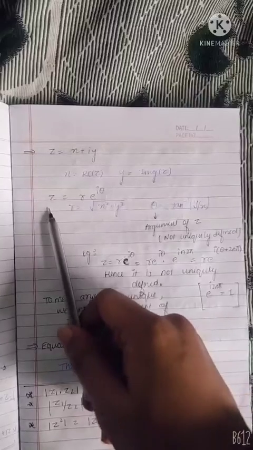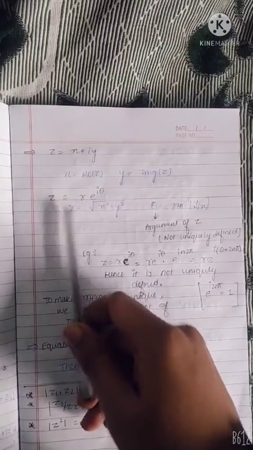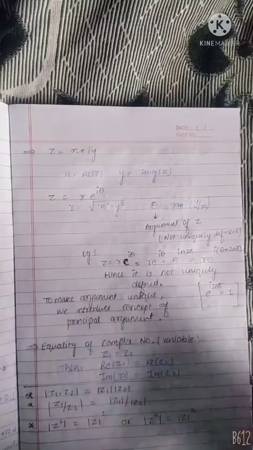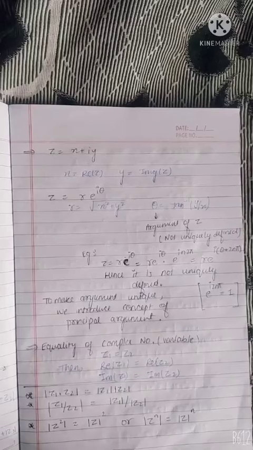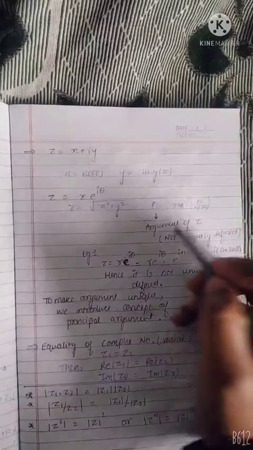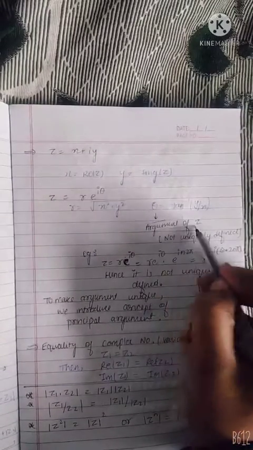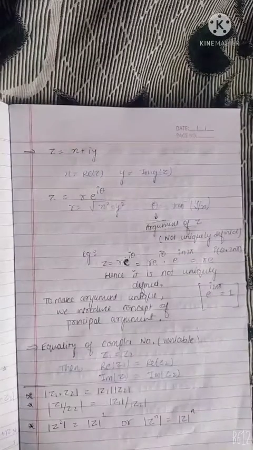And for polar form we can write z is equal to r e raised to power iota theta, where r is under root x square plus y square and theta is tan inverse y by x. This theta is basically called the argument of z, and there is one important property about the argument of z, that it is not uniquely defined.